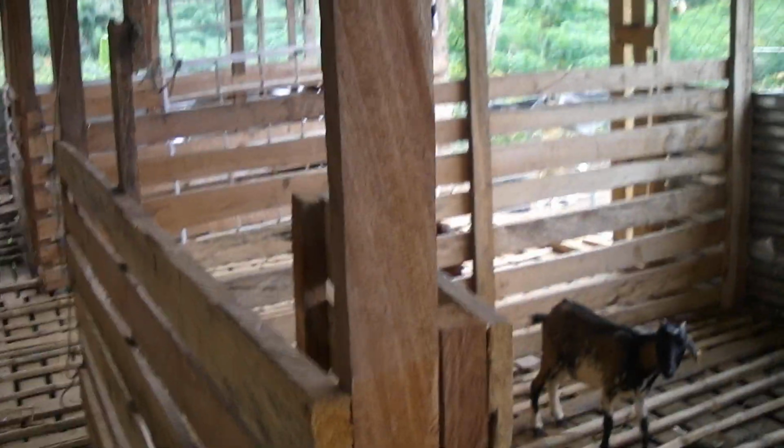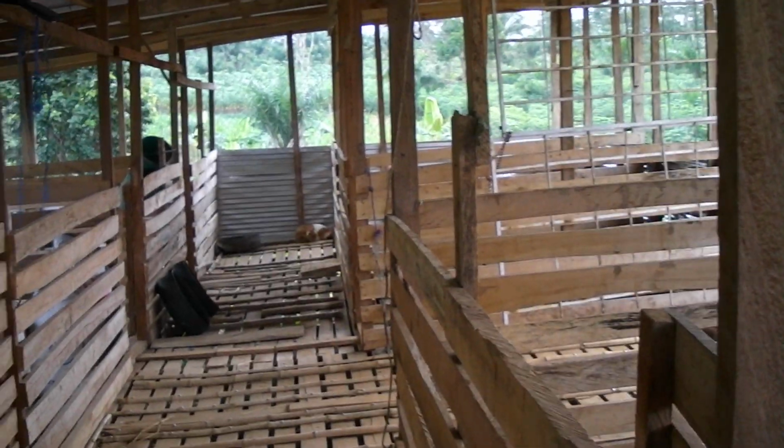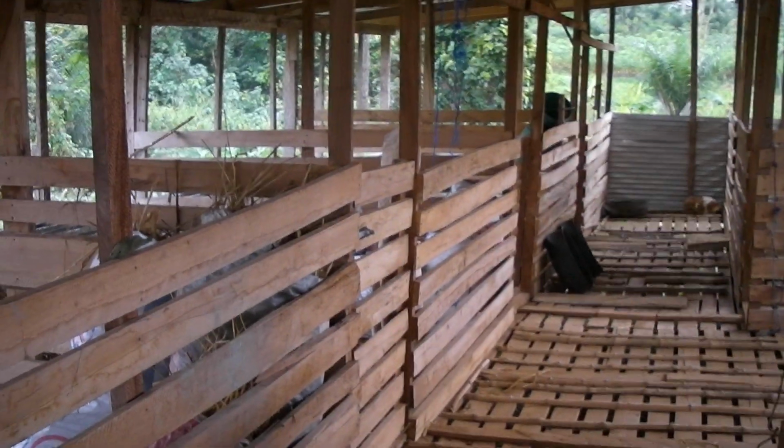Apart from that, we have 1, 2, 3, 4, 5, 6, 7, 8 rooms here. 8 rooms. So you see, these are the rooms. But this room will be dedicated for the kids that will come to the farm. It will be given to the kids. We're going to seal around, making sure that the place is a bit warm for the incoming kids, so that they can manage the weather. Alright, so that is it.